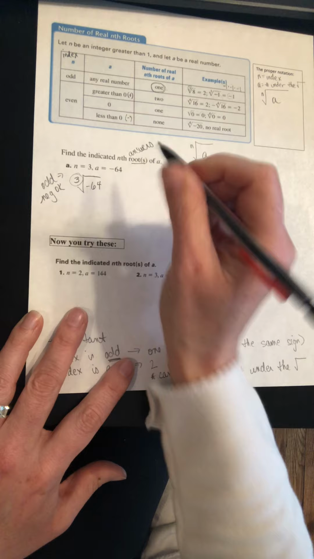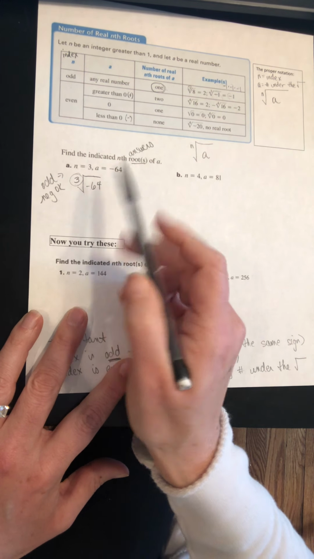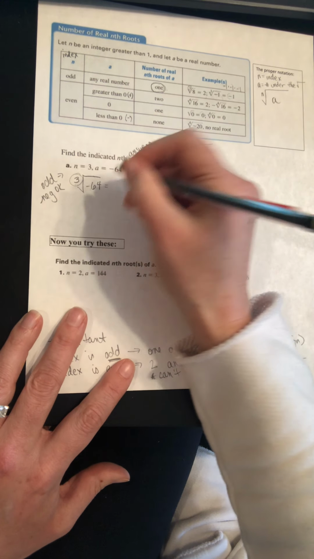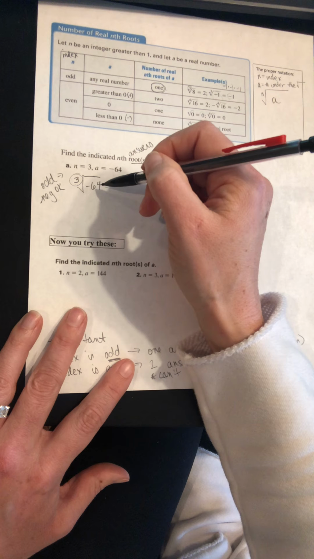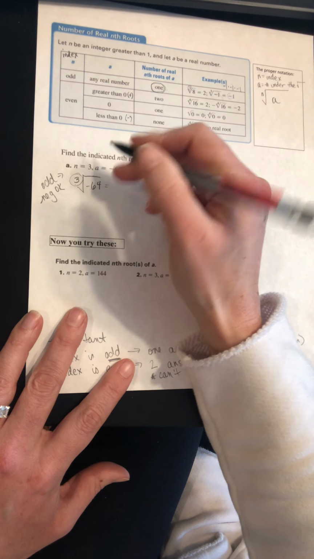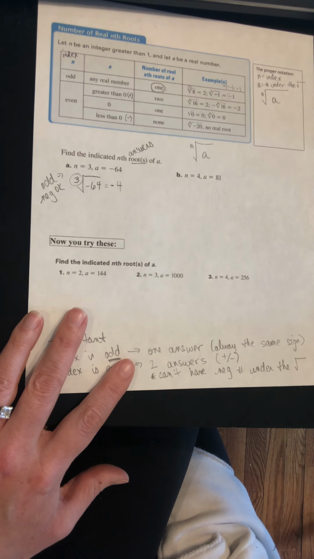and I'm going to have a negative answer, okay? So if I take the third root of negative 64, right, that means what number multiplied by itself 3 times will give me 64? Well, that would be 4 times 4 times 4, but since this is negative, it will be negative 4, okay?